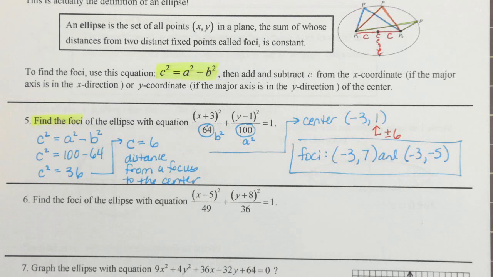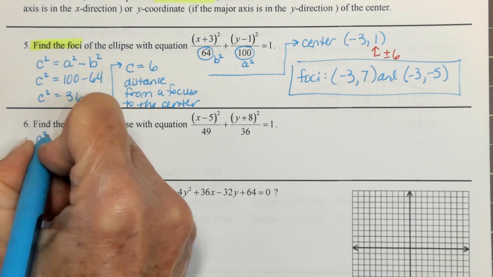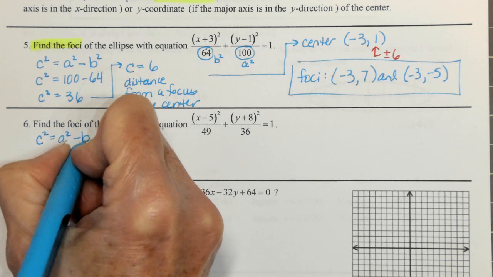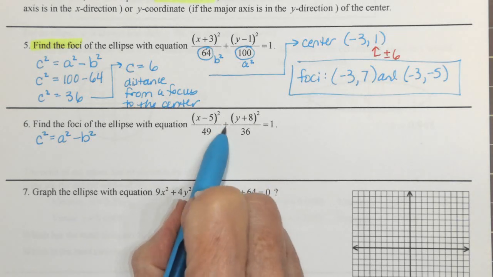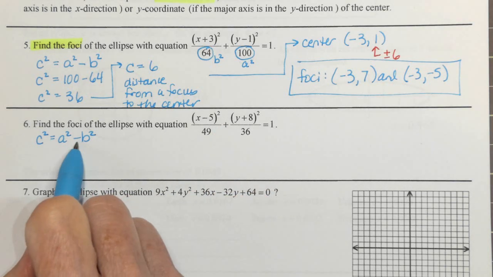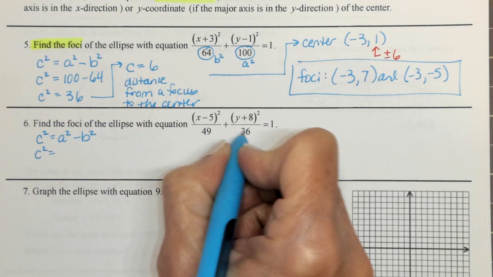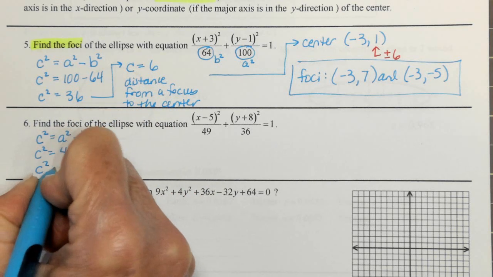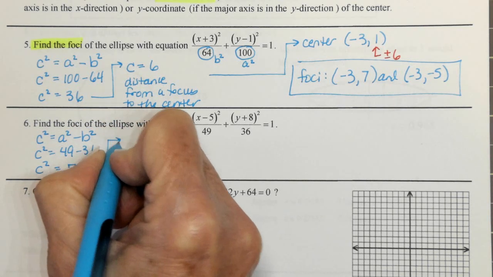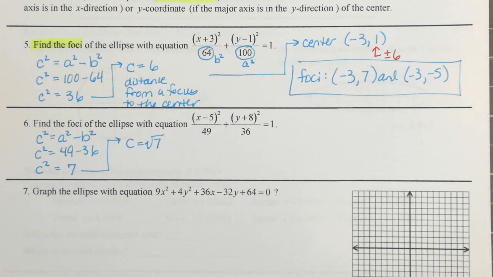Let's find the foci of this equation. So first I'm going to find c. So c squared is a squared minus b squared for an ellipse. I think of it this way. There's a plus here, you need a minus there when you're finding c. So c squared will be the bigger minus the smaller, so 49 minus 36, which means c squared is 7, and c is the square root of 7. That is the distance from the center to either focus.